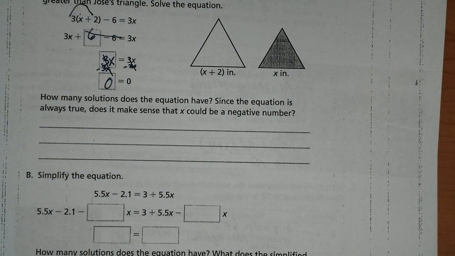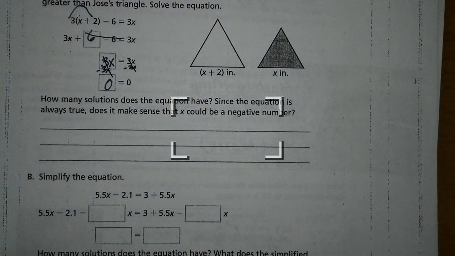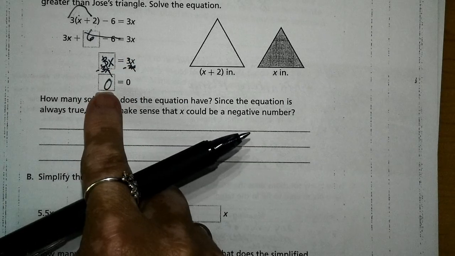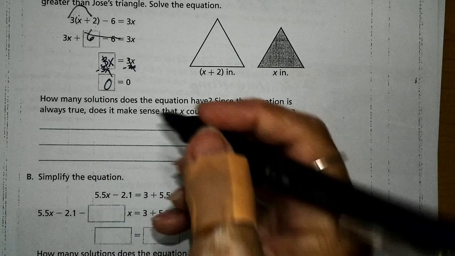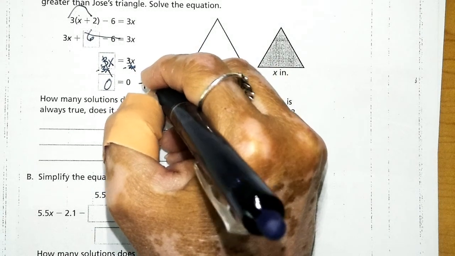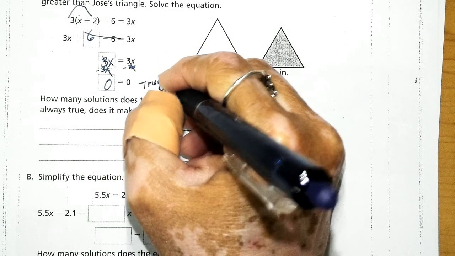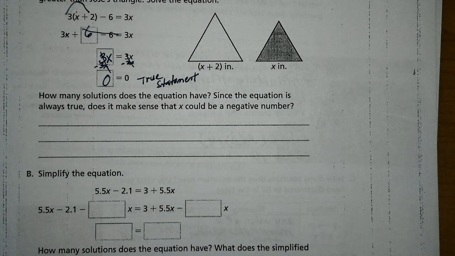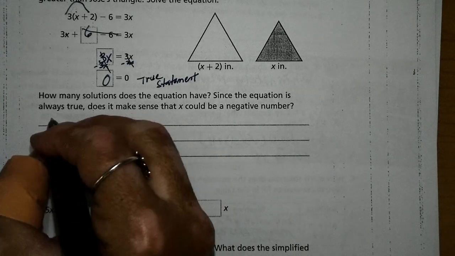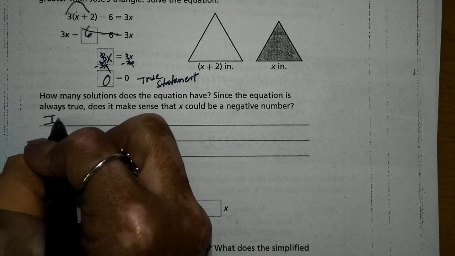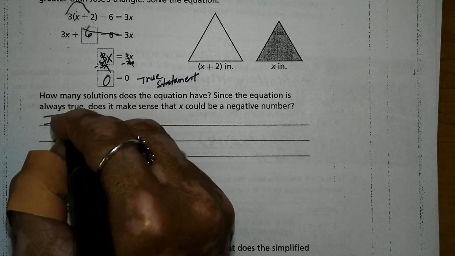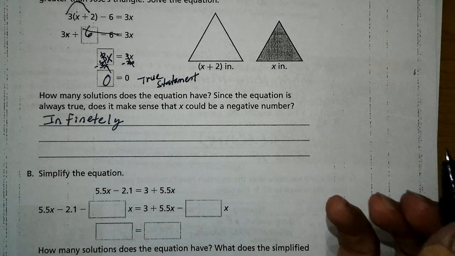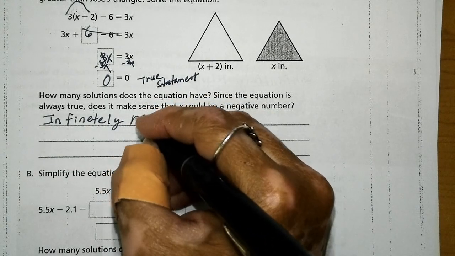So the question says, how many solutions does the equation have? Well, it's 3x equals 3x, or 0 equals 0. Is that a true statement? Yes. So if it's a true statement, it is infinite. Yep. Infinitely many.